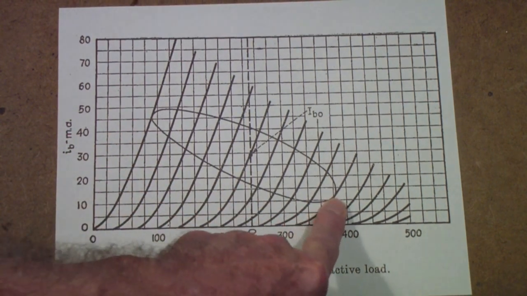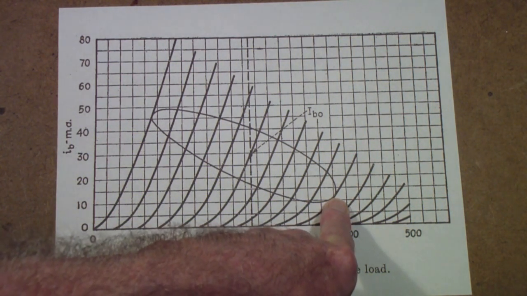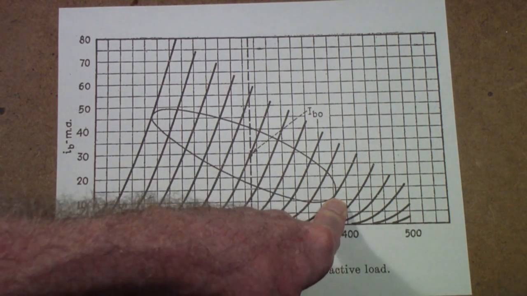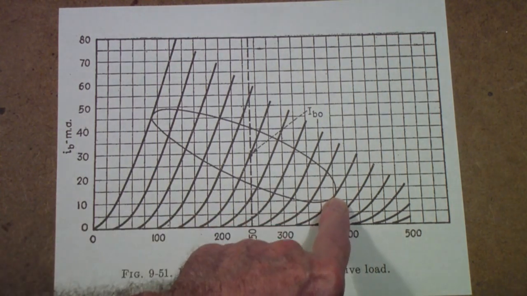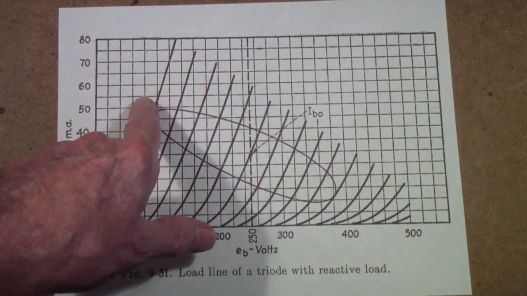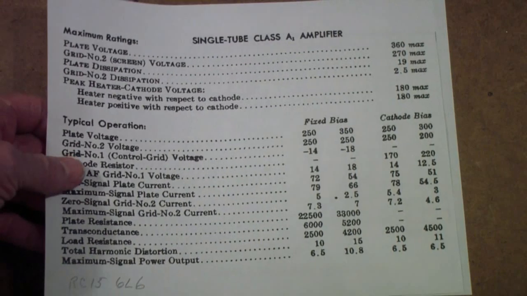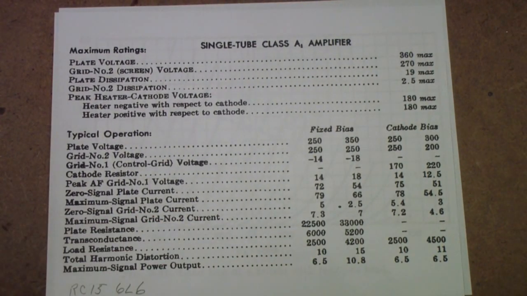You get to this point where the plate voltage is the highest, which means the grid voltage is at its most negative and the plate current is the lowest, and then you go back up on the other side. Well, if we use the value from the tube manual, how do we compensate for that?